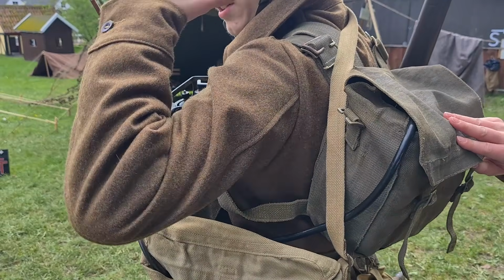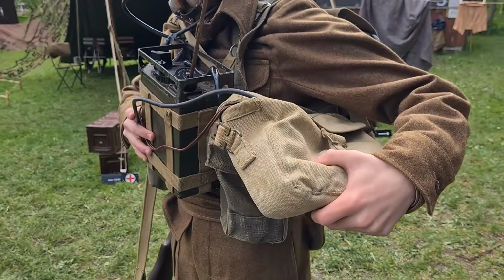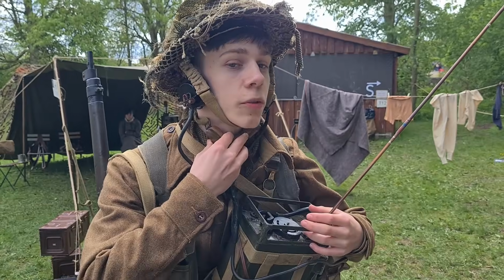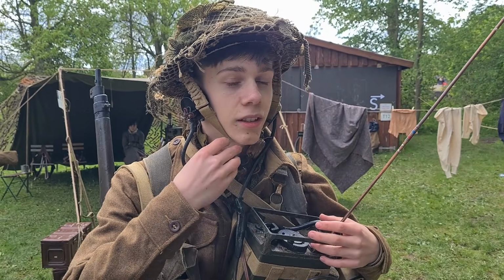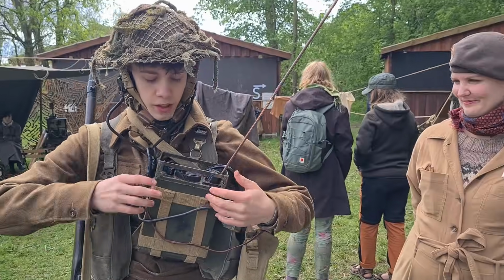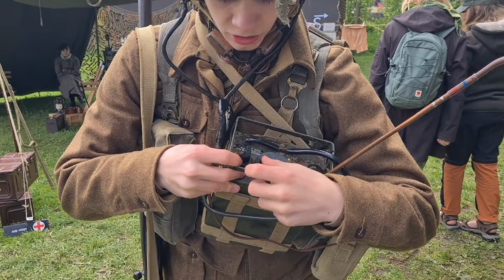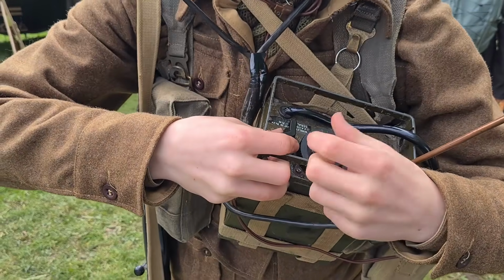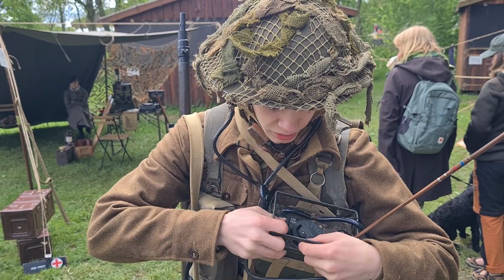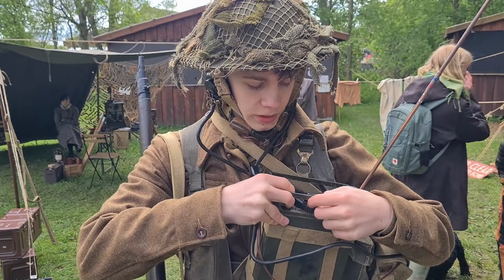The battery is in this bag on my back. The radio equipment is in this bag. Here is the throat microphone. And here is the headset. This radio has 3 modes. Off. Receive, so I can listen. And transmit, so I can talk.